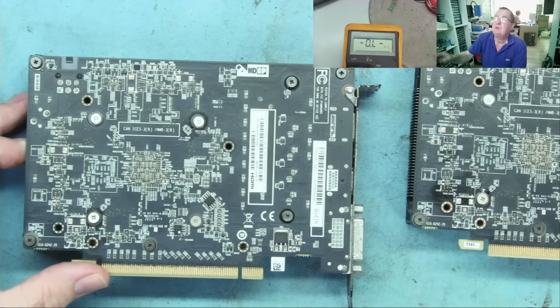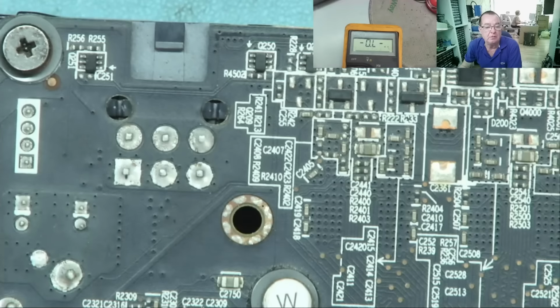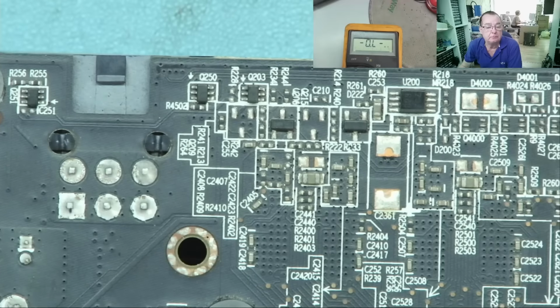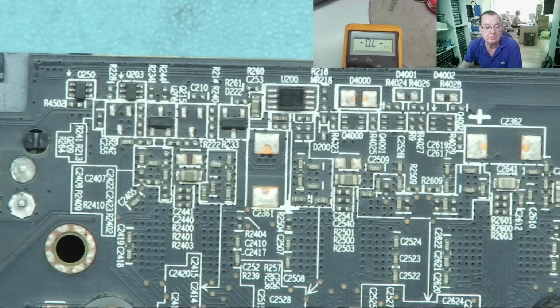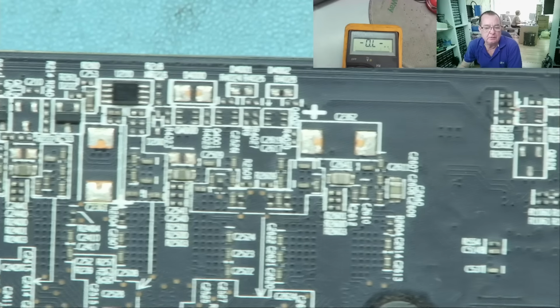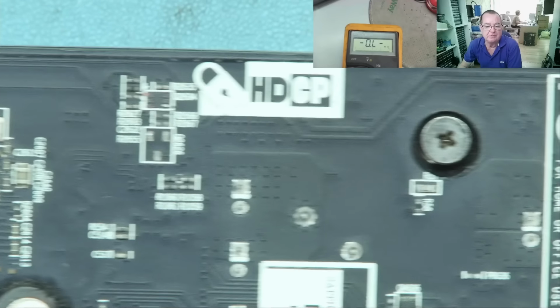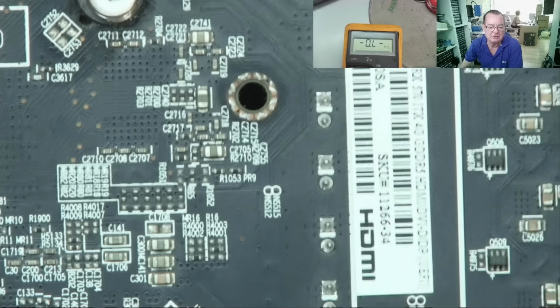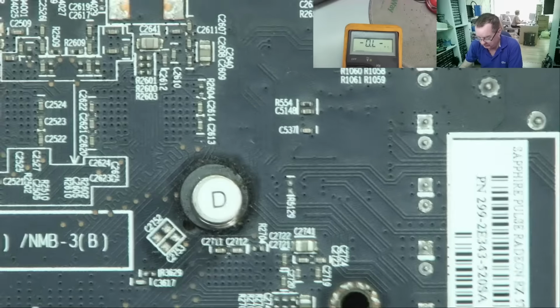So let's have a quick look at these and just see if we can see anything obvious. Okay, so we'll just have a quick look around. And what I'm looking for obviously is any burnt components, any physical looking damage, signs that somebody's just been cooking this with a hot air gun, stuck it in the oven, that sort of thing. So if that's happened, you find that stickers have generally peeled up at one end or the other, or curled up.